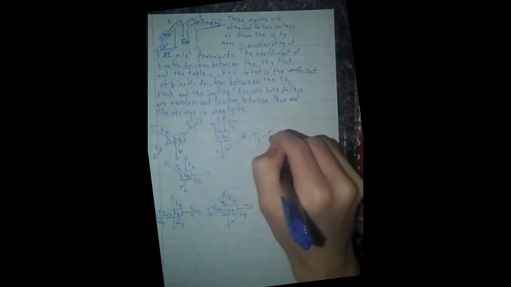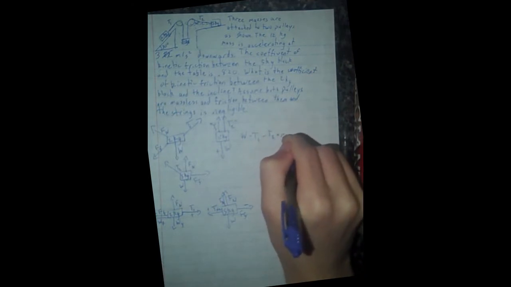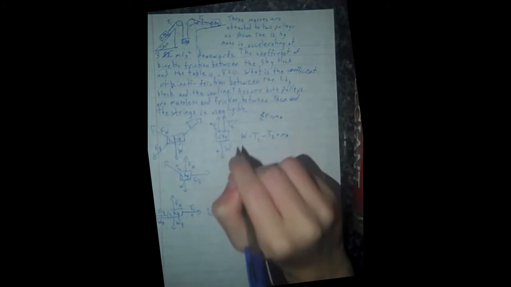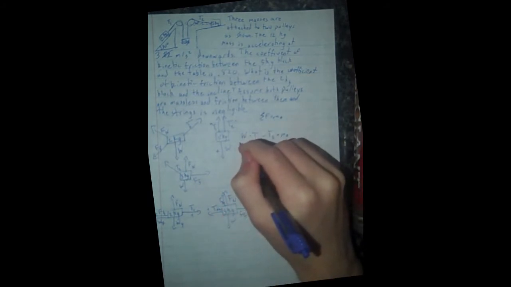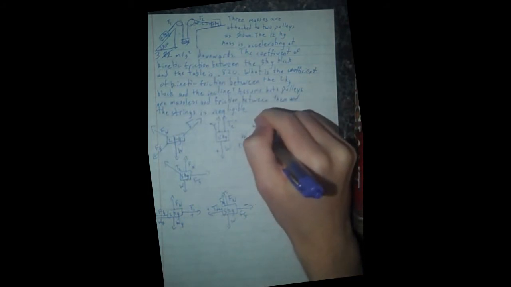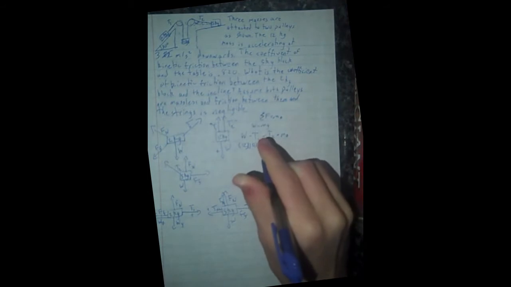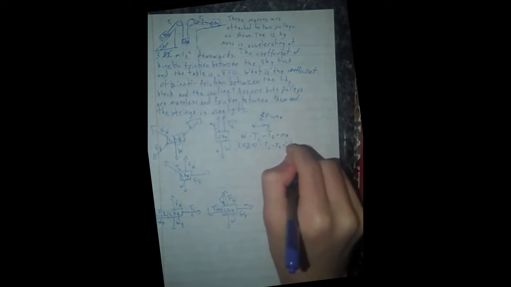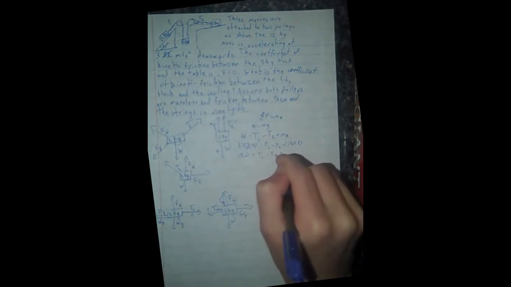So if we write out our equation for that, it'd be weight minus T1 minus T2 equals mass times acceleration. And that comes from Newton's second law, sum of the forces equals mass times acceleration. And the weight is 13 times 10, which comes from weight equals mass times acceleration due to gravity, minus T1 minus T2 equals 12 times 3. And the 3 comes from the acceleration given in the problem and the mass given. So 120 minus T1 minus T2 equals 36.